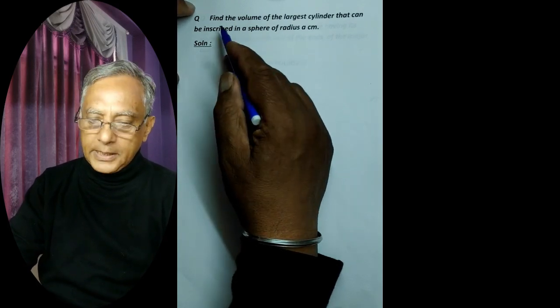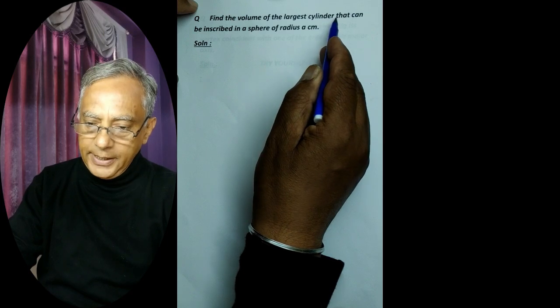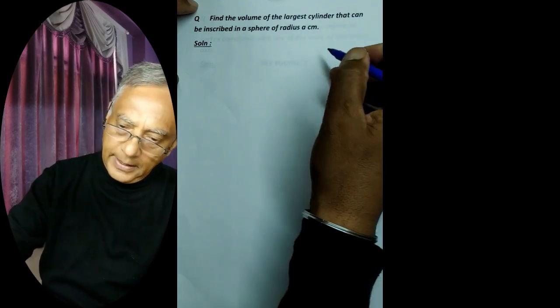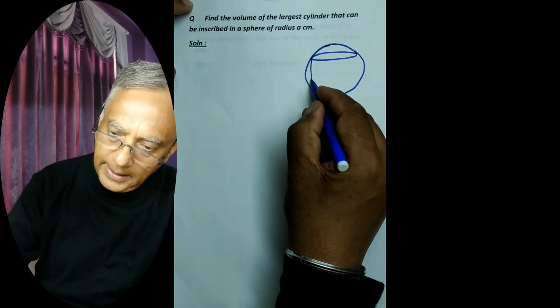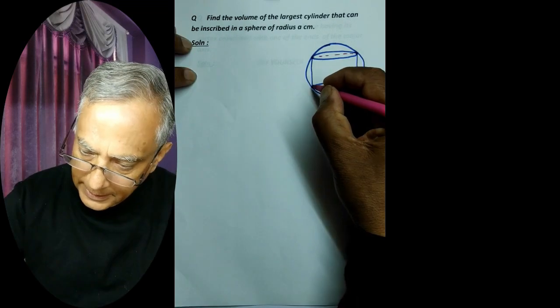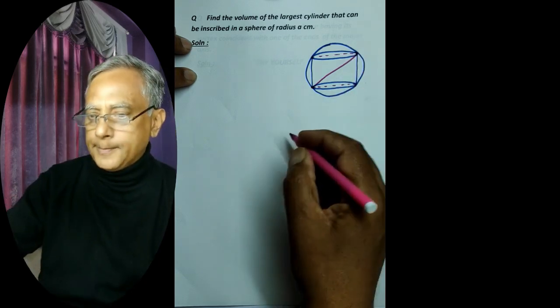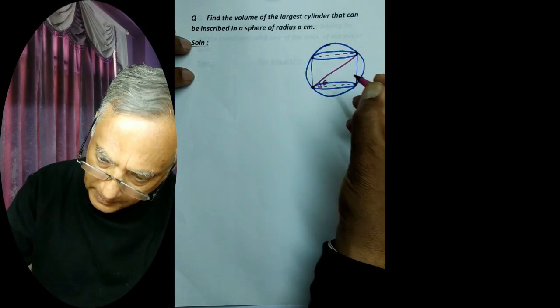Next question is, find the volume of the largest cylinder that can be inscribed in a sphere of radius a. Let this be the sphere of radius a, and let this be the cylinder inscribed in this. Let us join these two ends. Let this angle be theta.